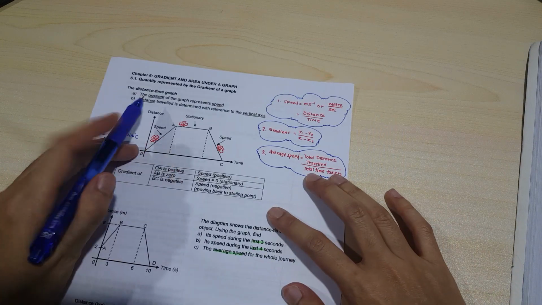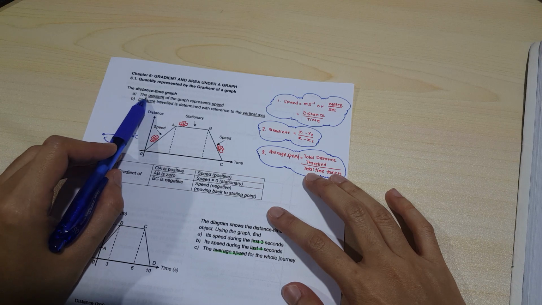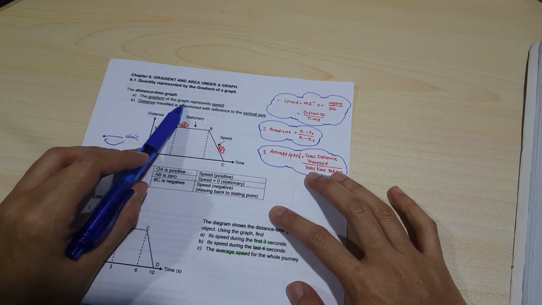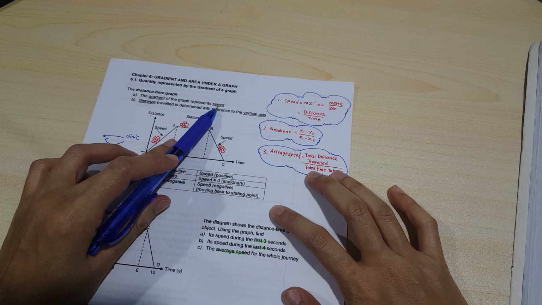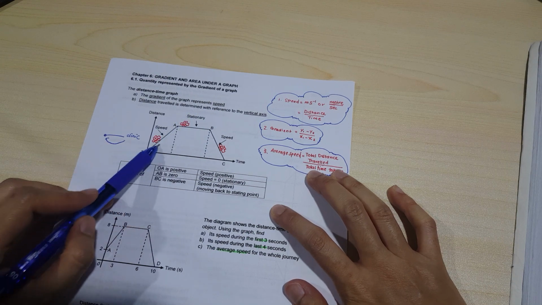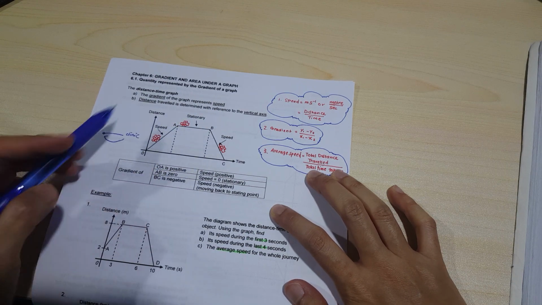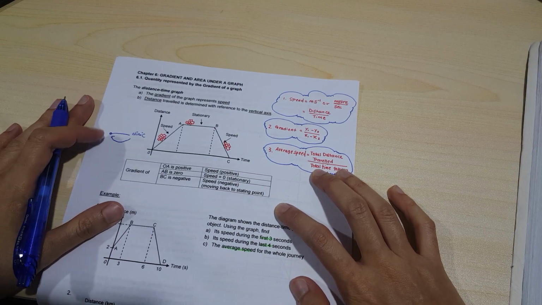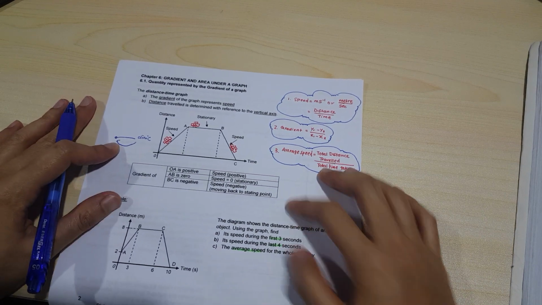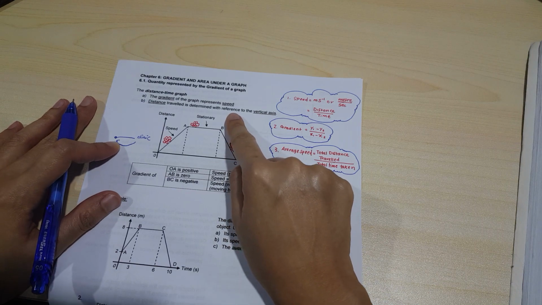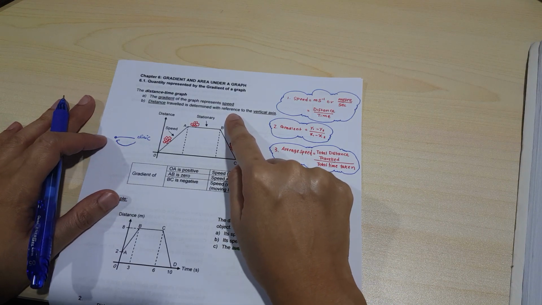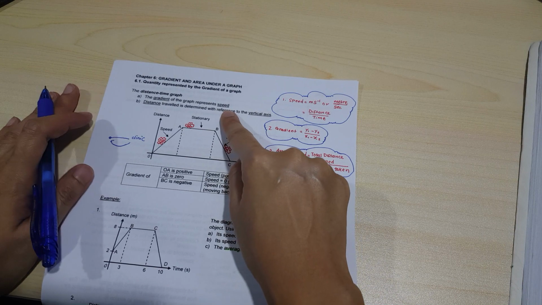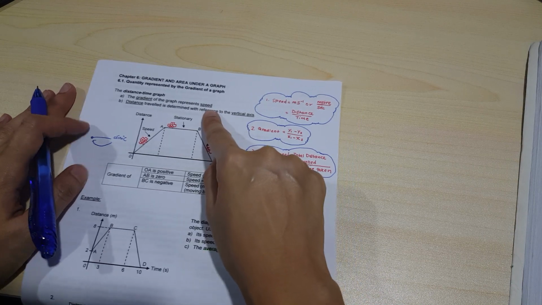So before I explain the gradient, look at this. They say the gradient of the graph represents speed. The gradient of these straight lines will represent the speed of the car. I want to show you the logic behind it. You learned the units for speed in your physics or science subject.